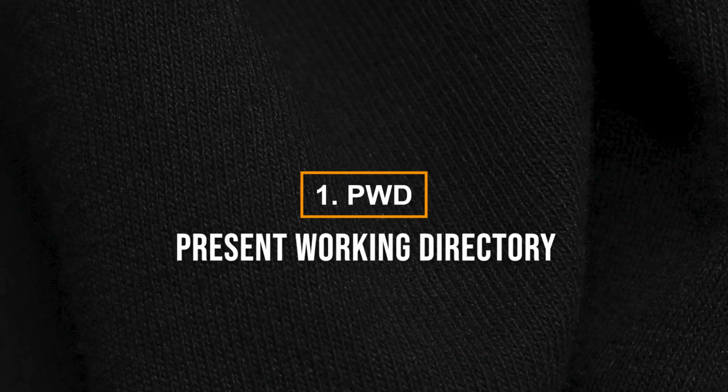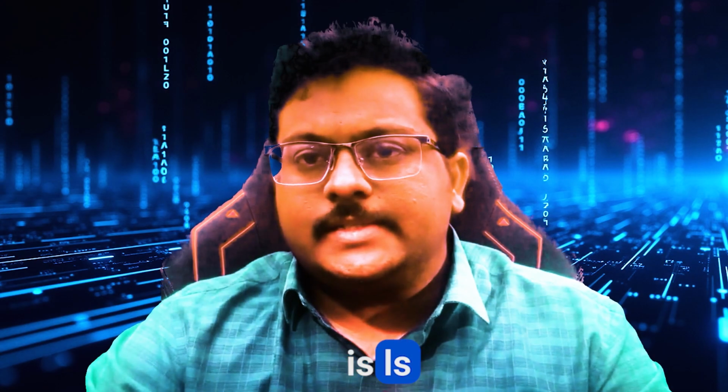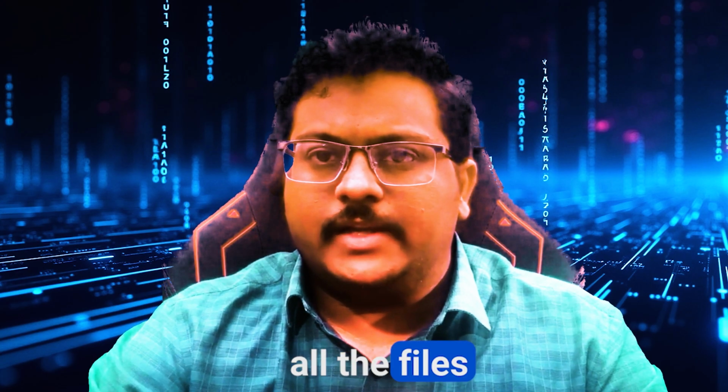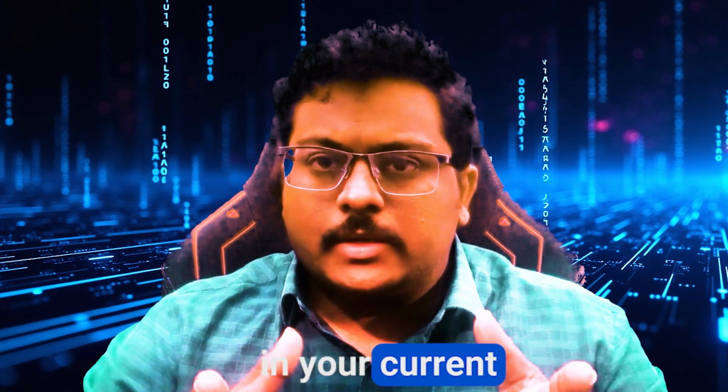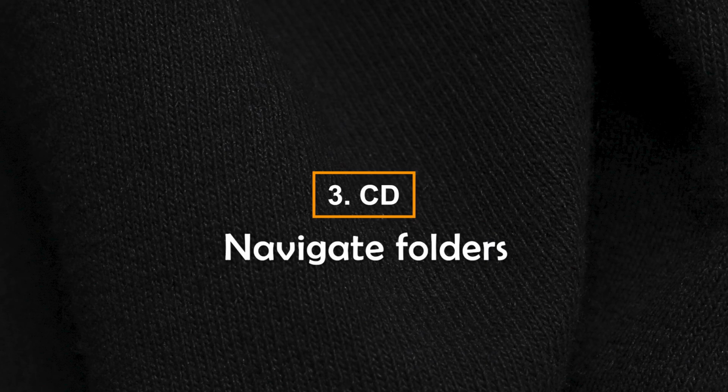This shows your working directory, the folder you are currently in. Next command is ls. ls stands for list all the files and folders. What ls will do, it lists all the files and folders in your current location. cd stands for change directory, or move into another folder.